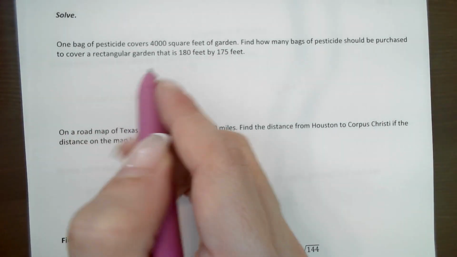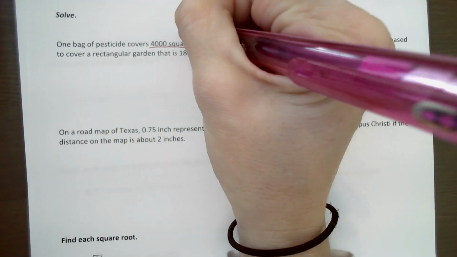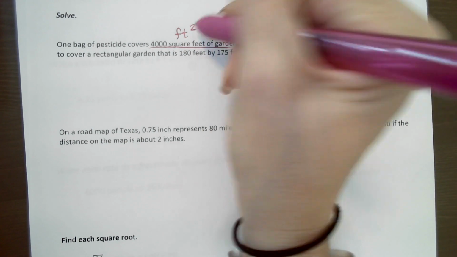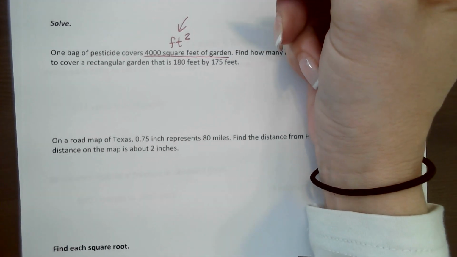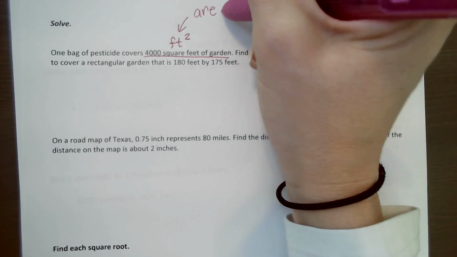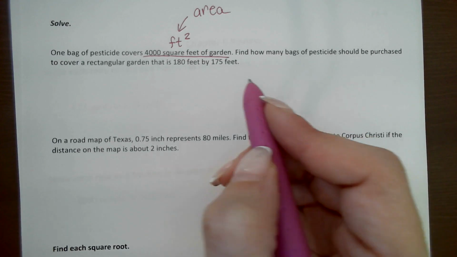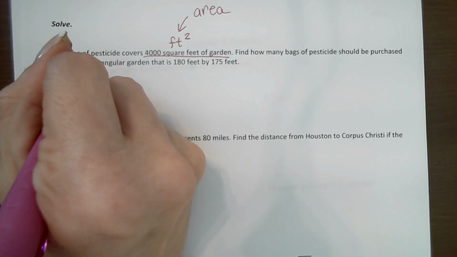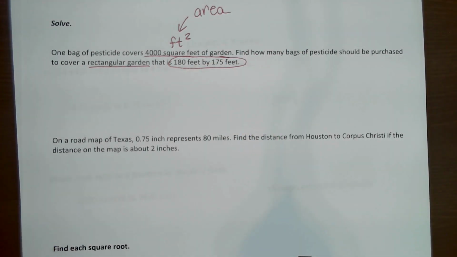One bag of pesticide covers 4,000 square feet of garden. So that's feet squared. And that's important for me to recognize because when I see feet squared, I know I'm working with area. Now they're asking how many bags of pesticide should be purchased to cover a rectangular garden that is 180 feet by 175 feet.